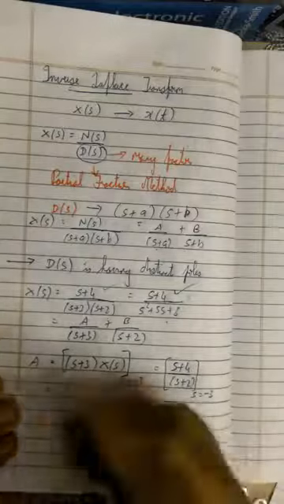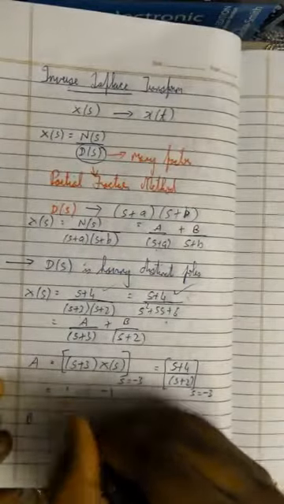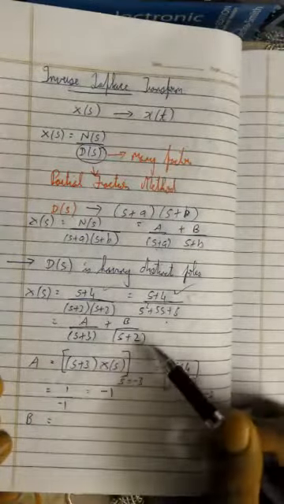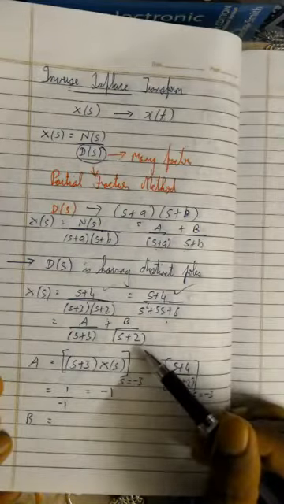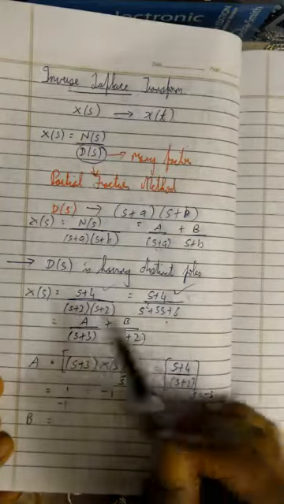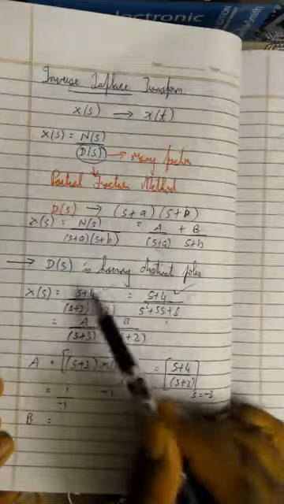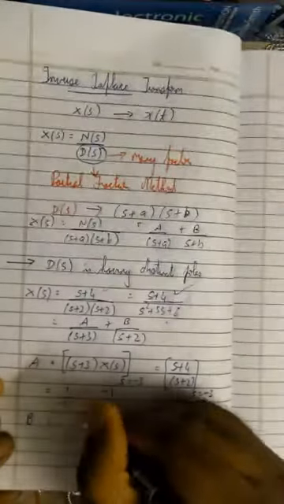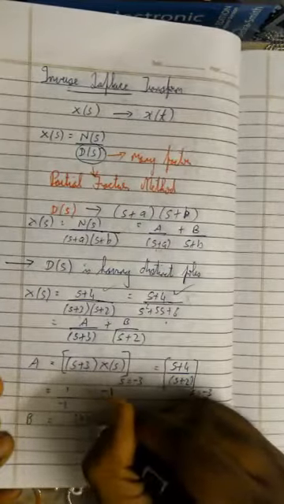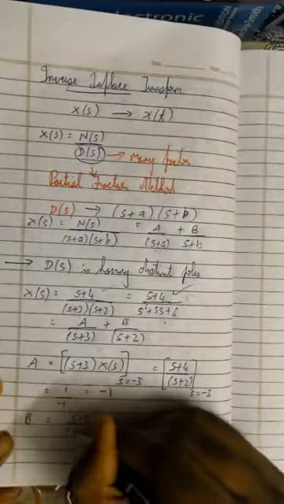Likewise, if you want to find the value of B, look at the denominator of B. The denominator of B is s plus 2. So remove s plus 2 from here, and you will have s plus 4 by s plus 3.